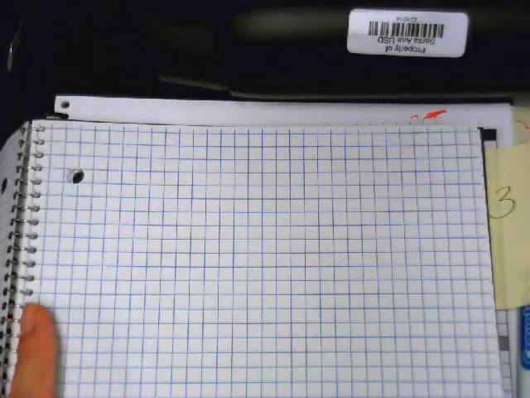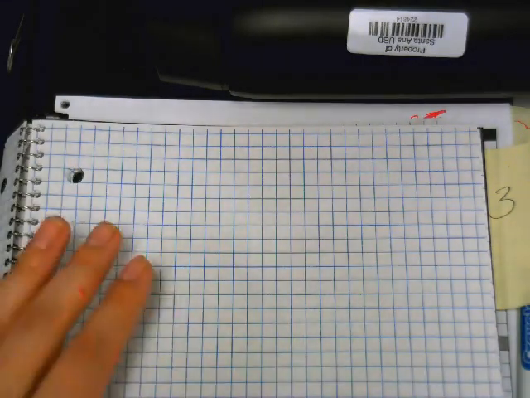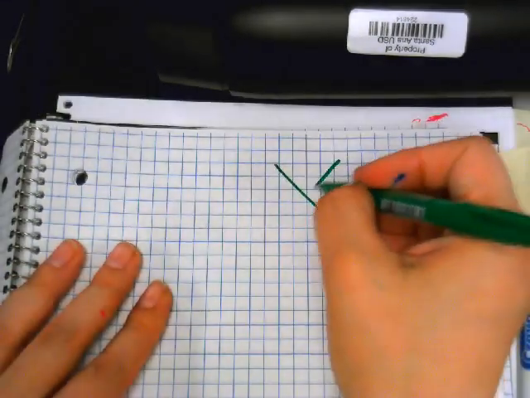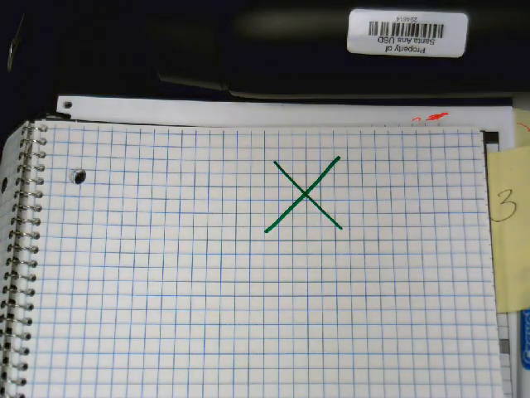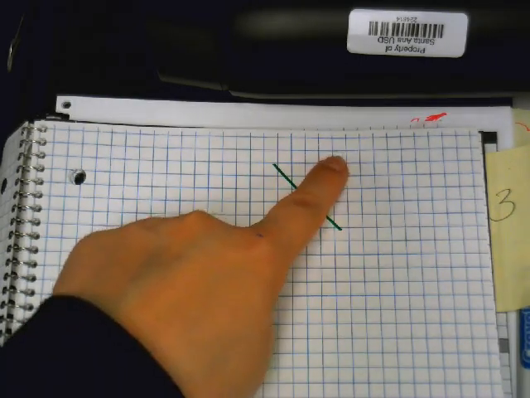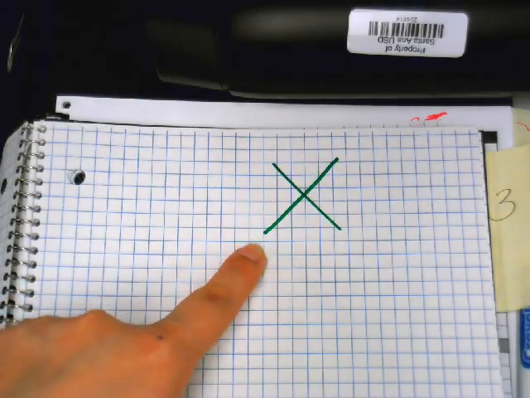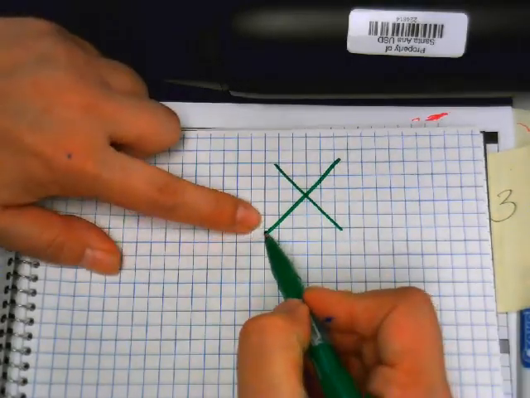Now, draw me an X. I want step-by-step directions. Draw me an X. Give yourself enough room. Now, this line right here that's going this way, I'm going to extend it. So this line, I'm going to make it longer.